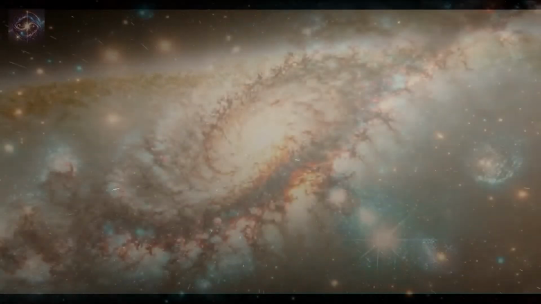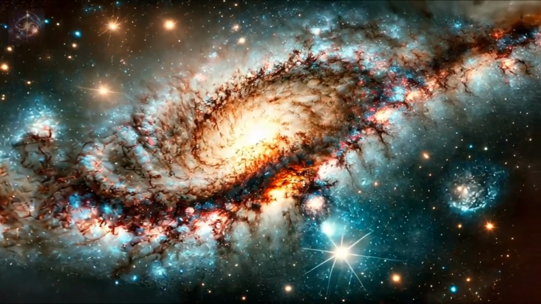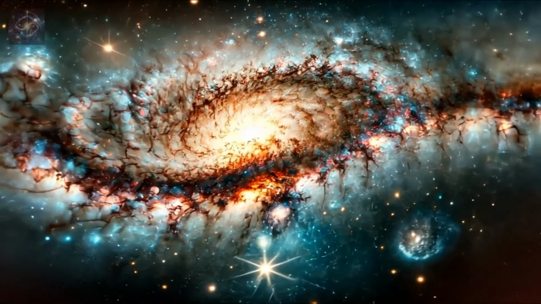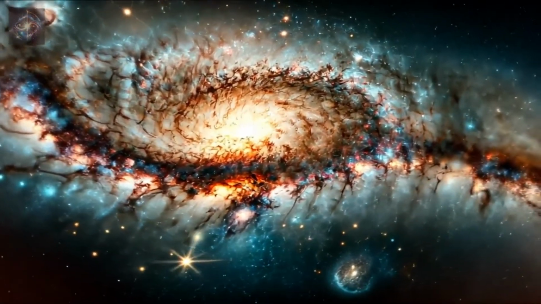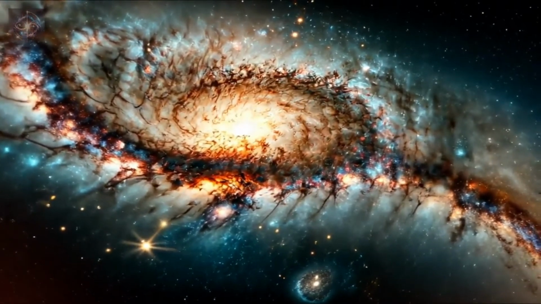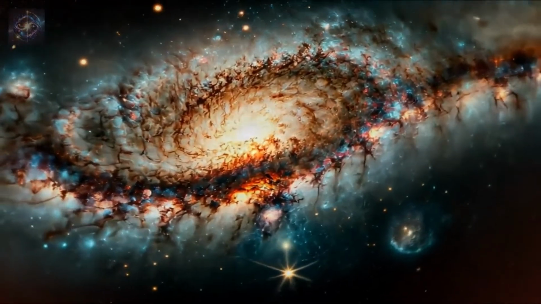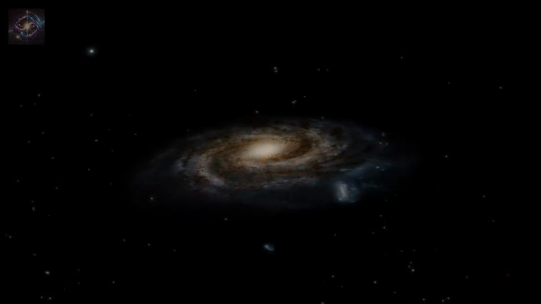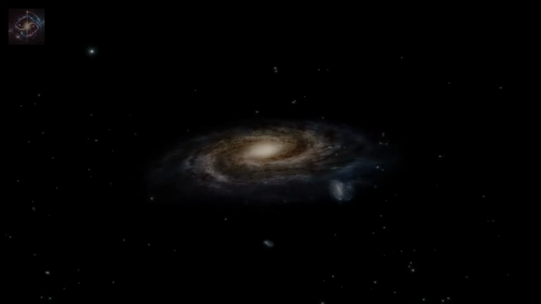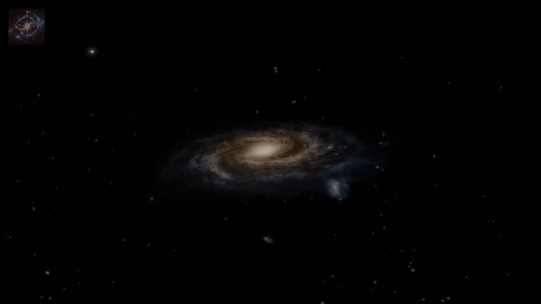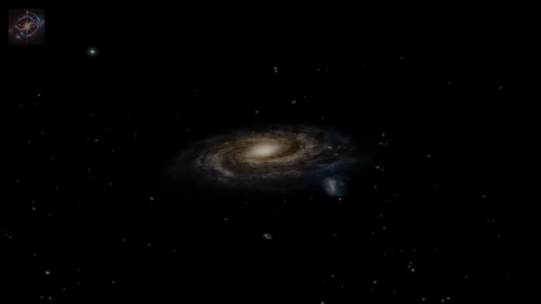Approximately 4.6 billion years ago, in one of the Milky Way's spiral arms, a cloud of gas and dust collapsed under gravity. This event marked the birth of our solar system. The Sun ignited at the center, while the remaining material coalesced into planets, moons, and asteroids.